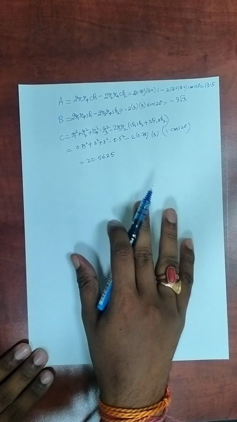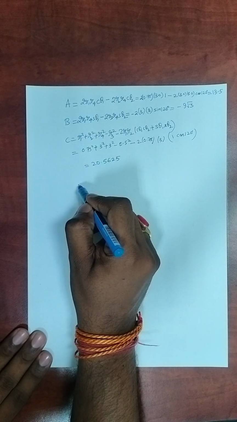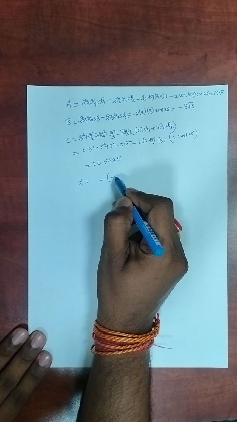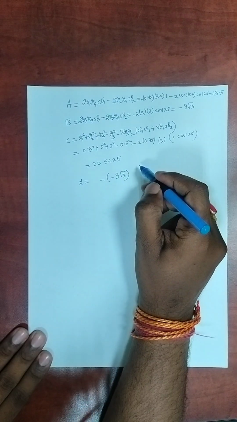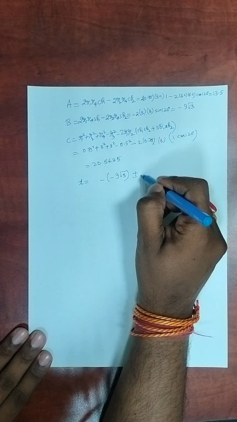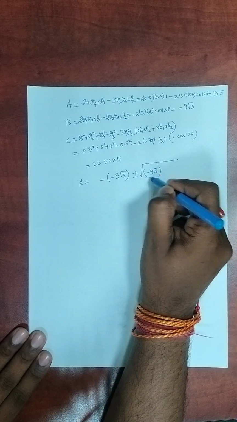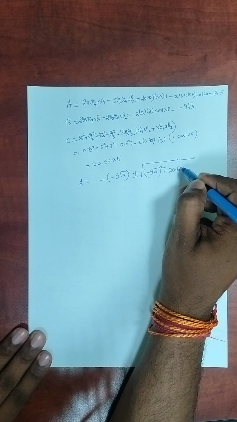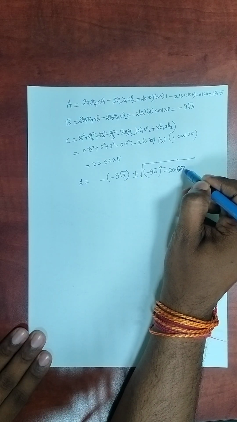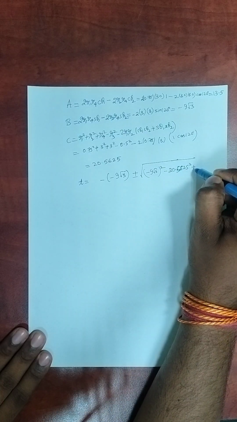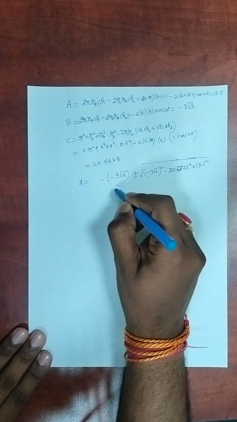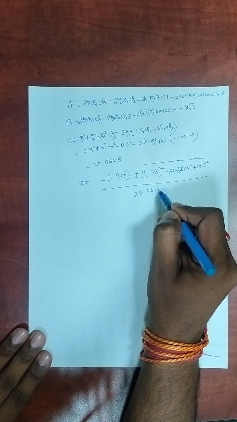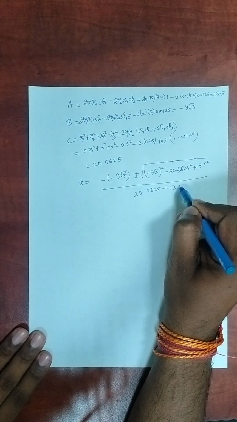From this, I can calculate the value of t, which is equal to minus of 9 root 3 plus minus the square root of 9 root 3 square minus 20.5625 square plus 13.5 square, divided by 20.5625 minus 13.5.